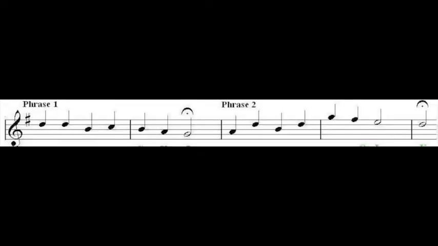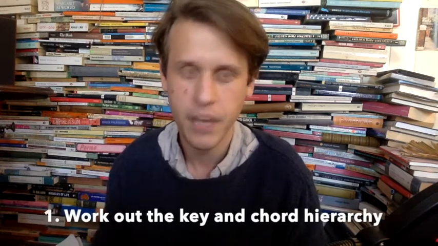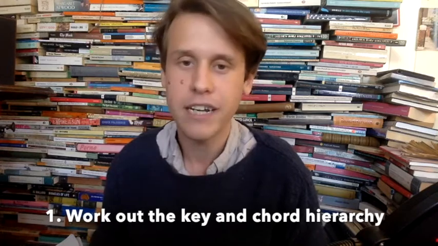Okay, this is a stereotypical chorale melody. It's just the top soprano line. It has a few phrases which end with pause marks. Those are where the cadences are. So for our step 1 of harmonising a chorale, we need to work out the key. So we talked about that last week, reading key signature and then thinking about chords. And then we need to consider our chord hierarchy once we've got that key.